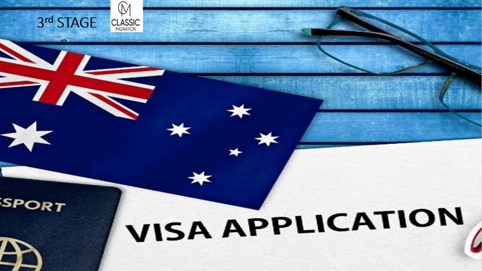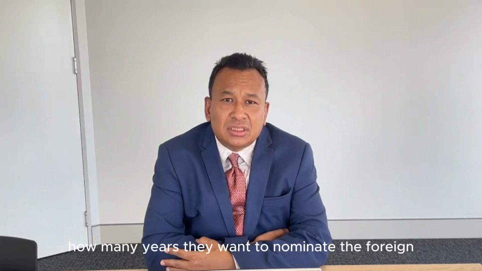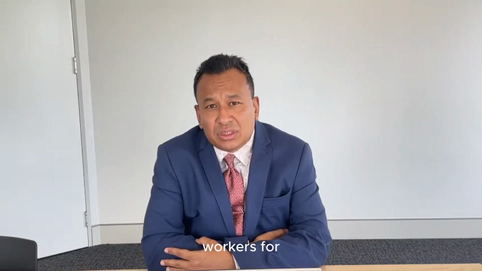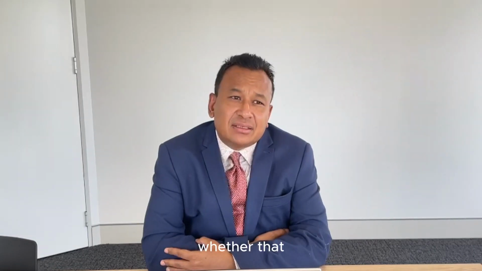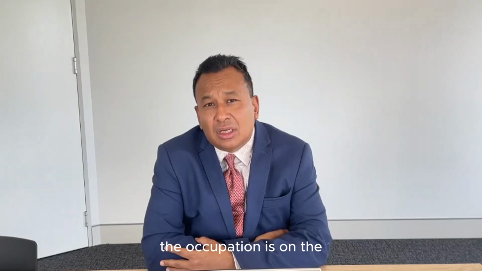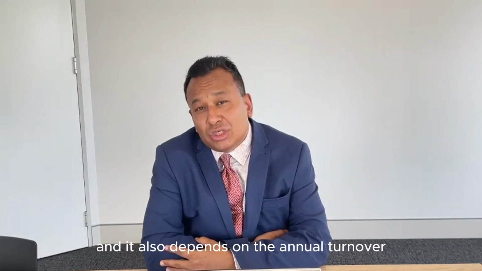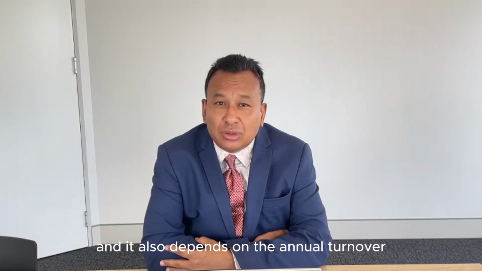While the business is trying to nominate or put in the nomination application, there is a fee. It's called the SAF levy, which is the Skilling Australians Fund levy. The fee depends on how many years they want to nominate the foreign worker for, whether that occupation is on the short-term or the long-term list, and it also depends on the annual turnover.